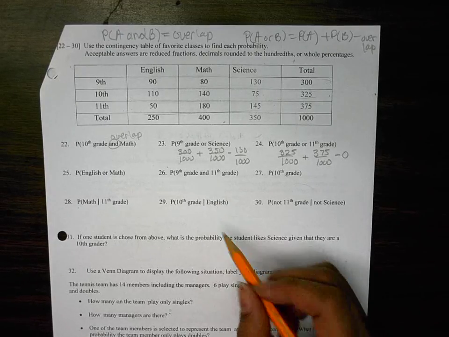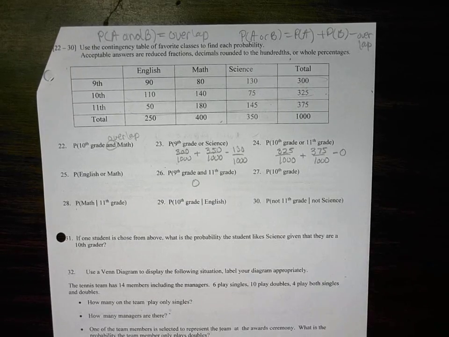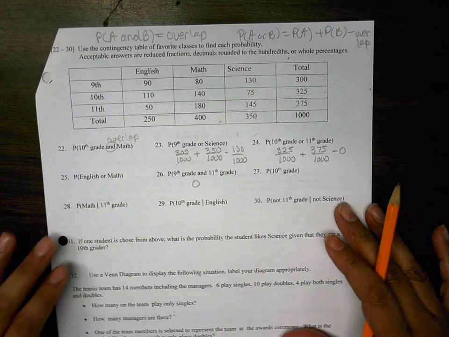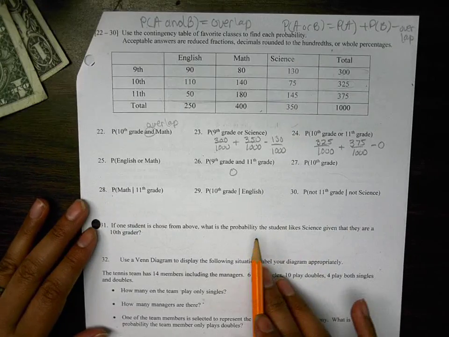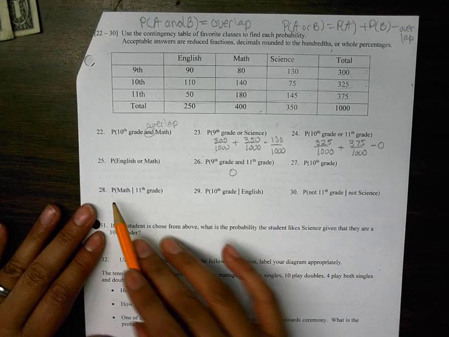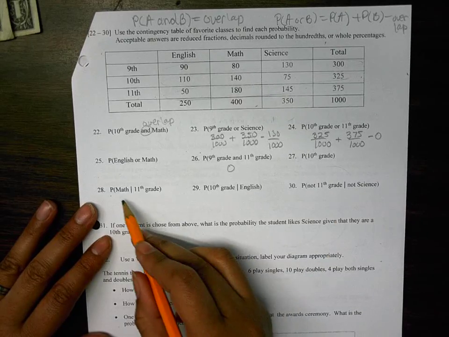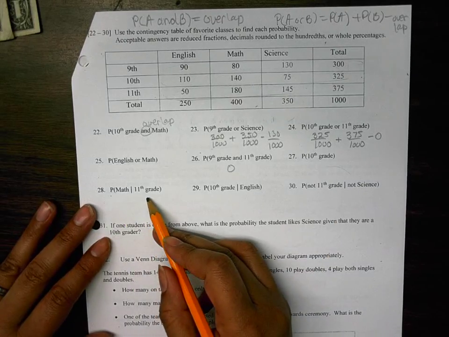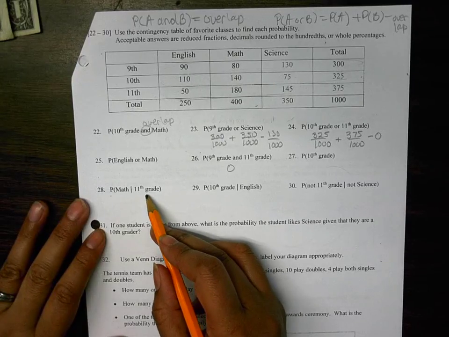They don't overlap, so what's the answer? 0. All right, you can do 27 on your own. Would you guys like me to do these given ones? Thank you. All right, Jaden, this is the one you were asking about, the given problems. Math, given, they're in 11th grade. Listening, please. What do I look at for my denominator, math or 11th graders?